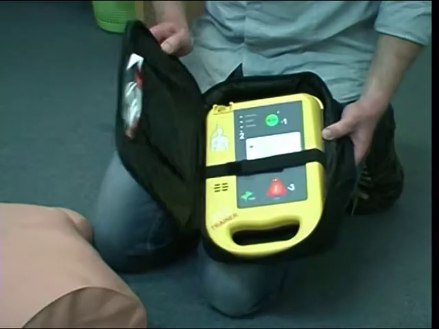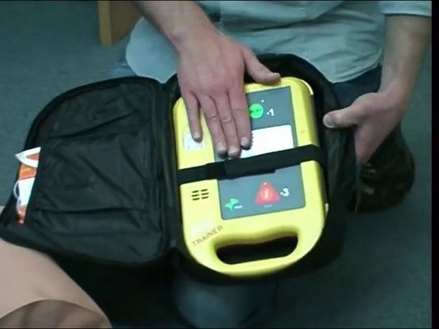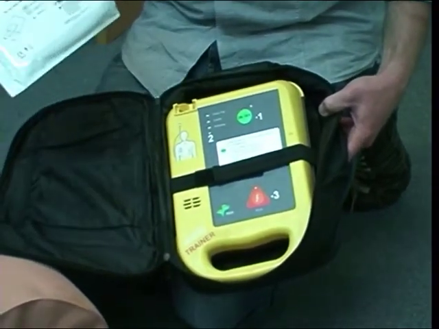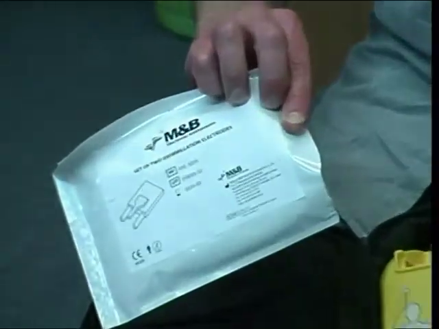These are designed to be really, really easy. Everything that you need is here ready to go. So we've got the defibrillator ready for action, and we've got the pads or the electrodes ready to go as well.